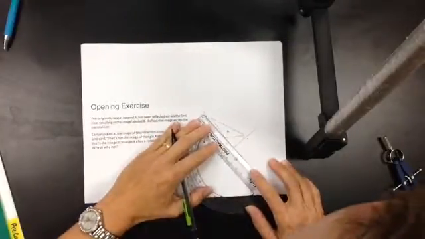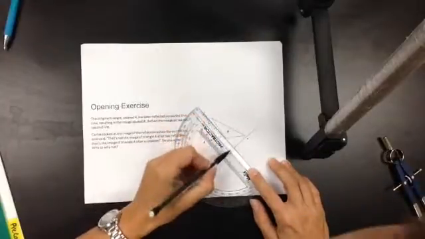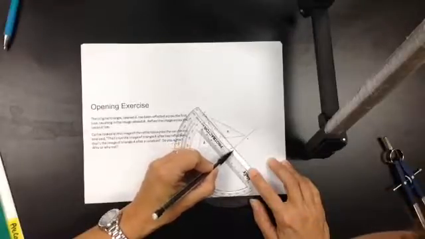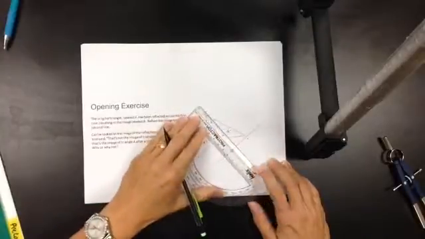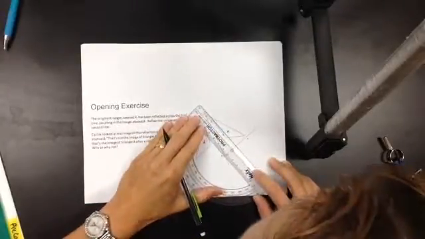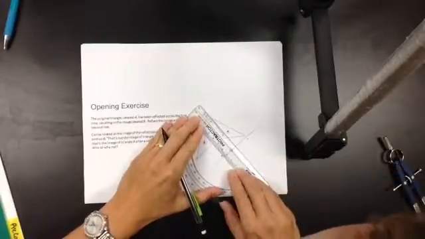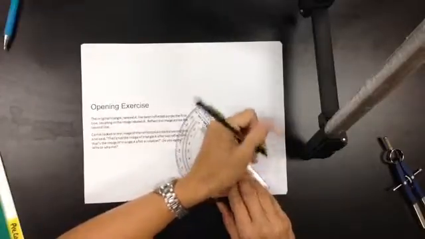And then we're, let's see, about right here. And then that last one, one, two, and an eighth.